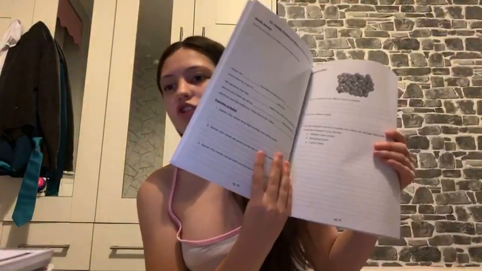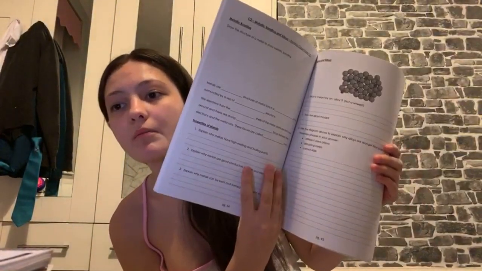Metallic bonding and alloys is on page 47. Okay. Right, so I've actually got a revision book that I can help myself and yourself with.